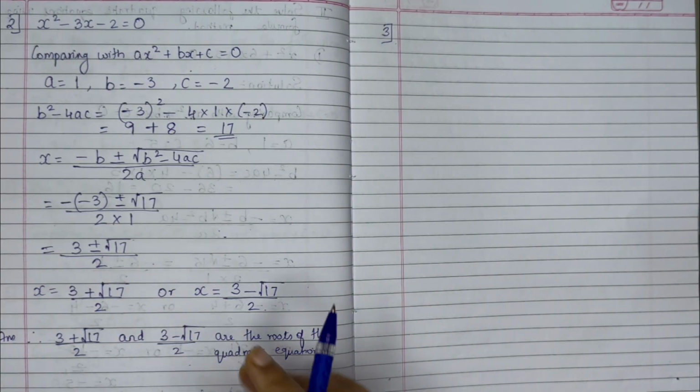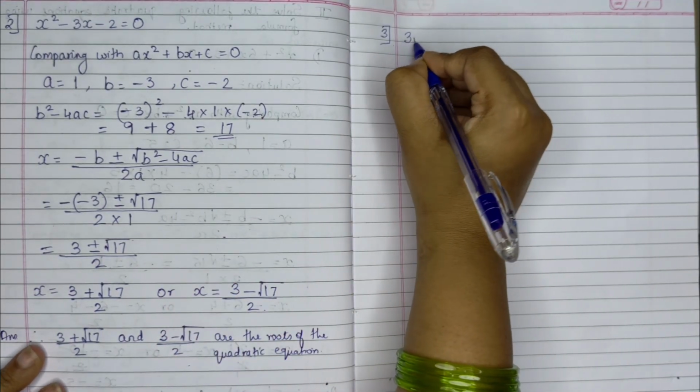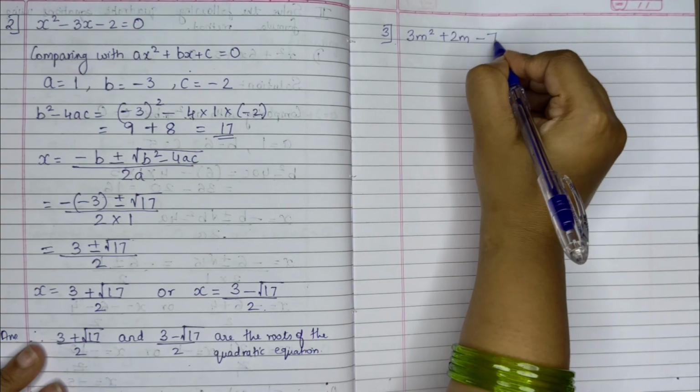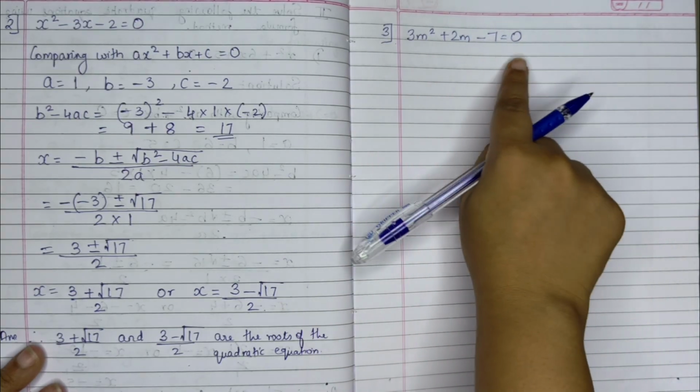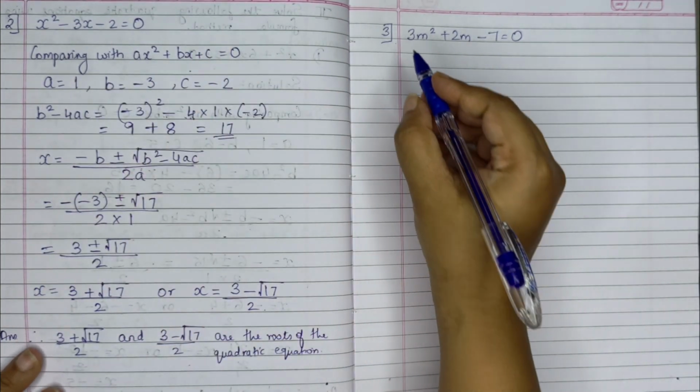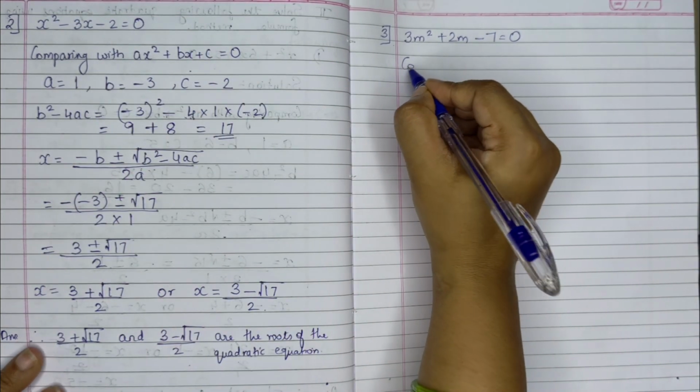Now in the third sum, your question is 3m square plus 2m minus 7 is equal to 0. Now it is already arranged here. So first thing what we do is comparing with ax square plus bx plus c is equal to 0.